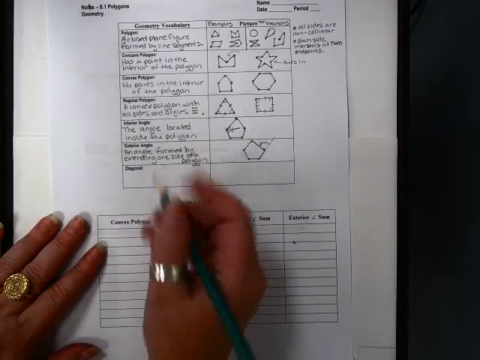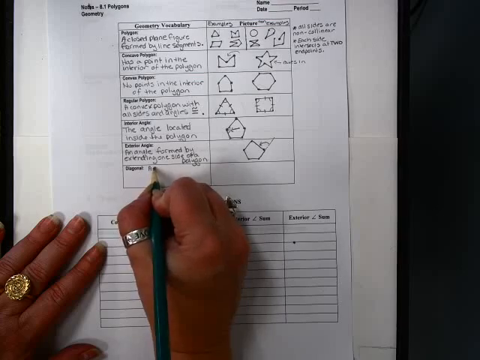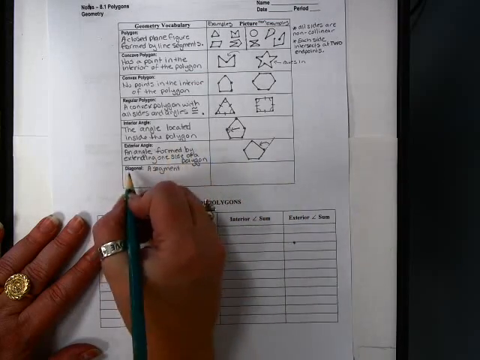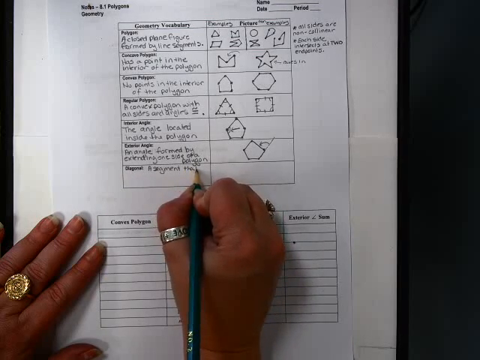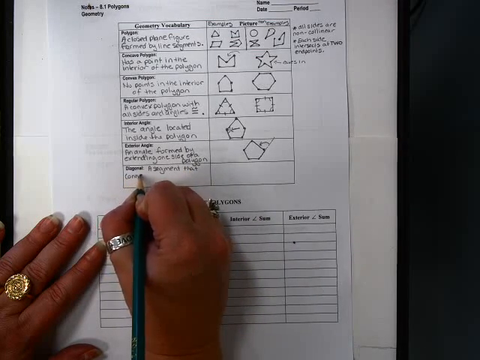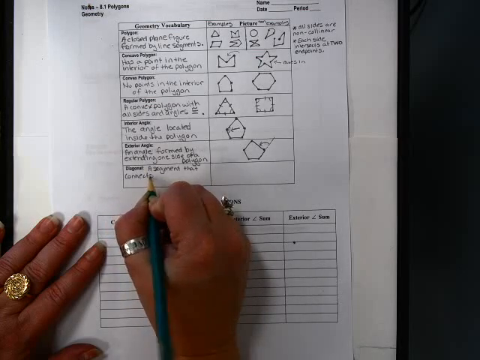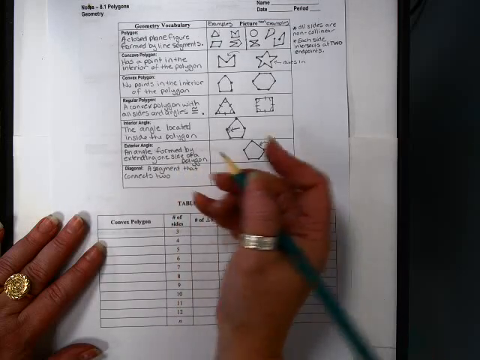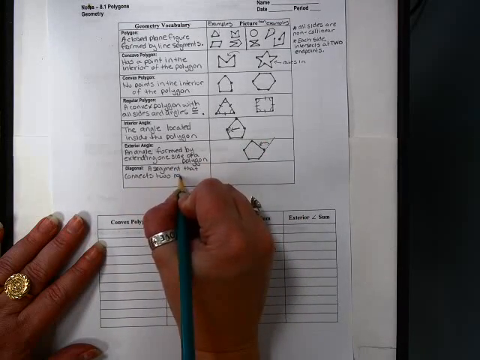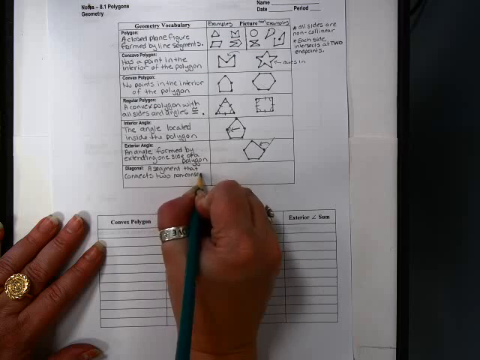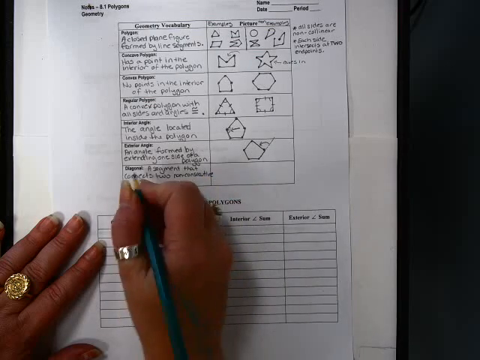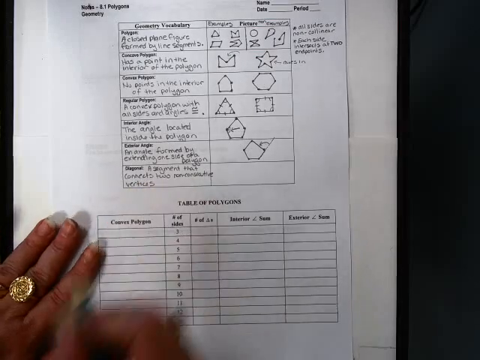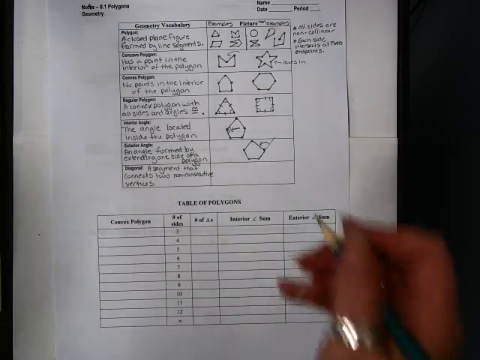Diagonal. A diagonal is a segment that connects two non-consecutive vertices. That means two vertices that are not next to each other.